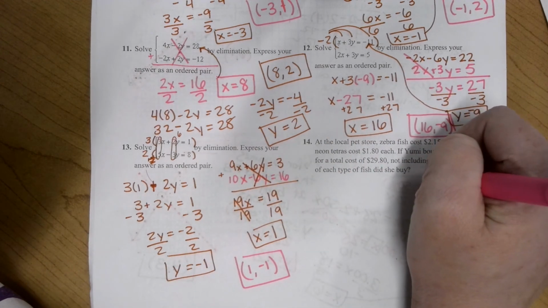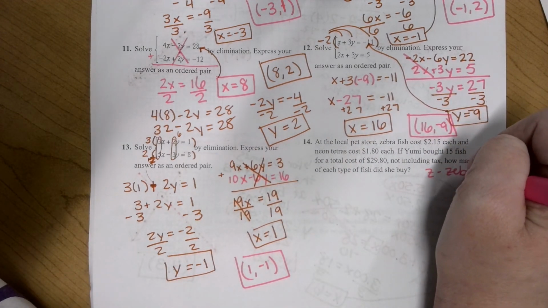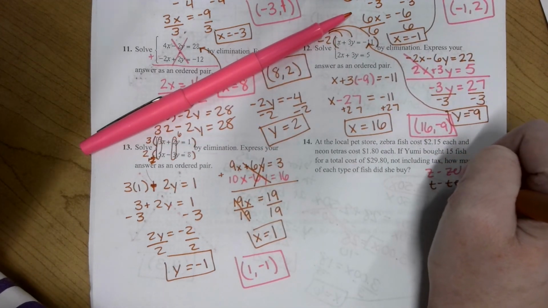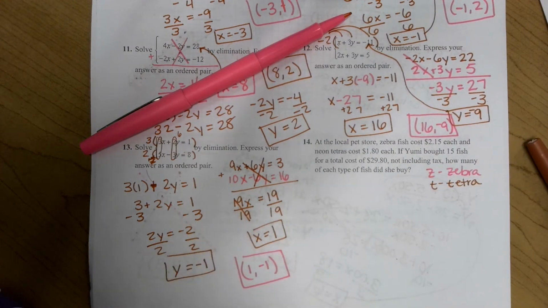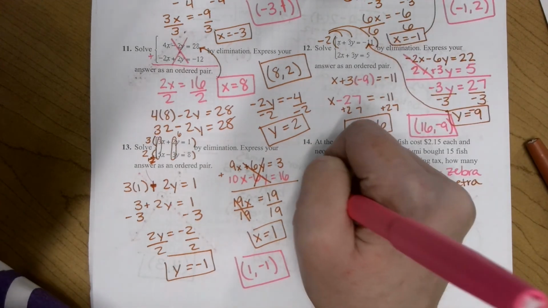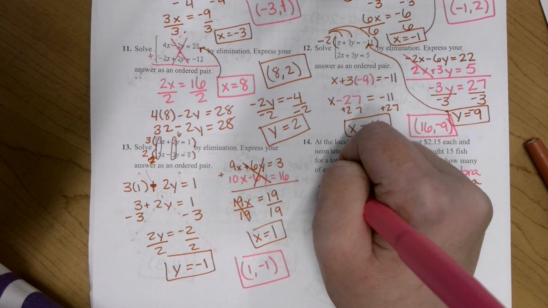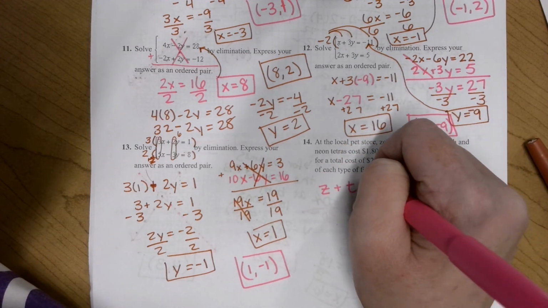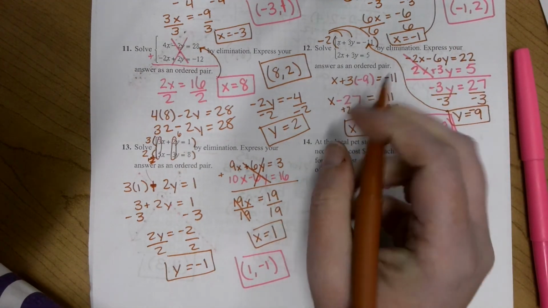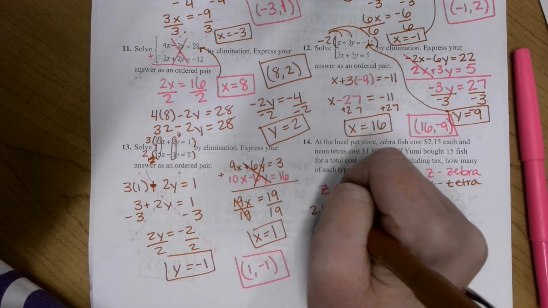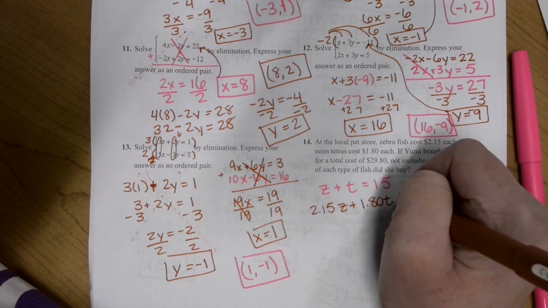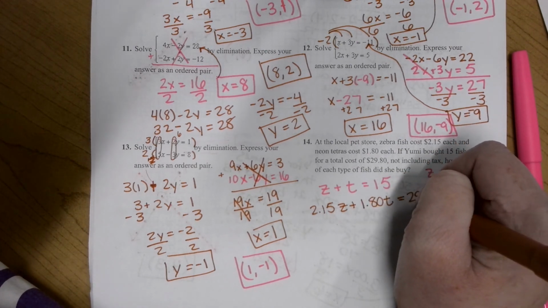So we'll do Z for zebrafish, and we'll do T for tetras. Or you can do N for neon, I don't care. Or you can do X and Y. Alright, so we know she bought 15 fish, so she bought some zebrafish, she bought some tetras, and that was a total of 15 fish. So the zebrafish cost $2.15 each, so we'll do $2.15Z. Plus the tetras cost $1.80, so $1.80T. And her total was $29.80.